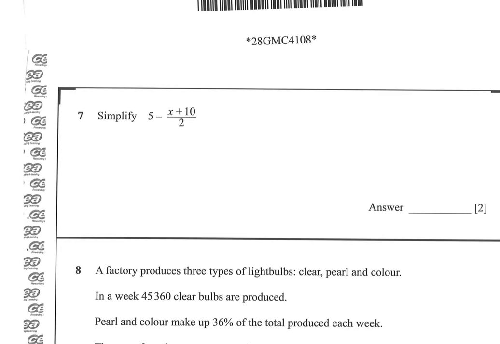Question 7 says simplify 5 minus (x plus 10) over 2. Okay, bit of a strange one. I haven't seen one like this in a while. I would take a common denominator of 2 here. So put a wee bracket around this to make it a wee bit easier. So that's minus x and then minus 10. And then the 5, remember, is the same. That's 5 over 1 is the same as 10 over 2. So that just becomes 10 minus the x minus 10. So what happens is the 10 on the top and the minus 10 on the top cancel each other out, just leaving you minus x over 2.